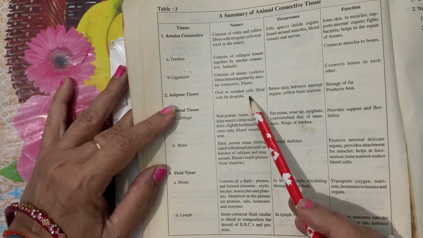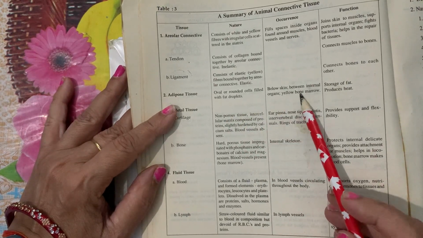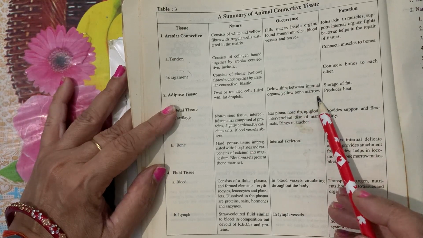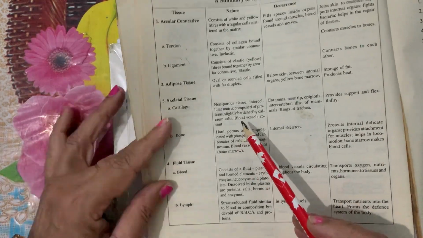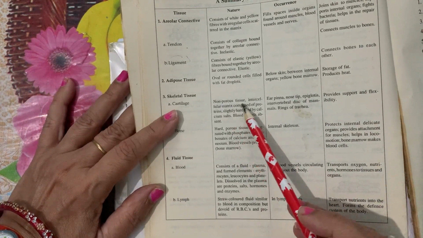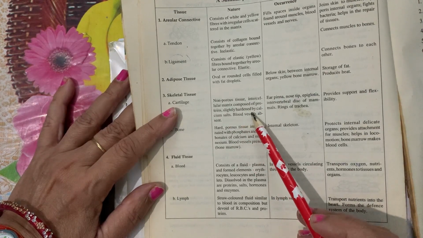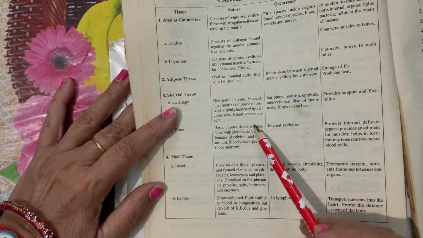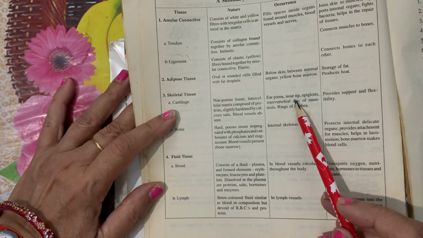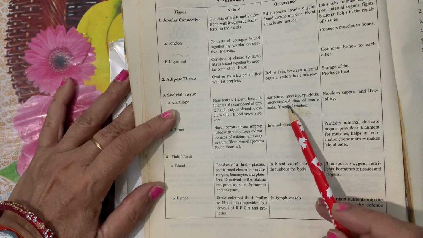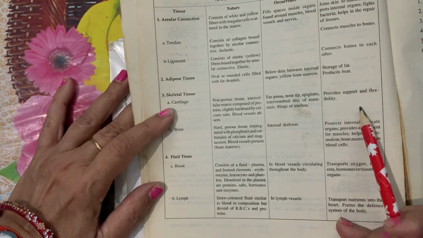Adipose tissues: oval or rounded cells filled with fat droplets. They are found below the skin, between the internal organs, and in yellow bone marrow, and their function is storage of fat and producing heat. Skeletal tissues: intercellular matrix composed of protein, slightly hardened by calcium salts, blood vessels absent. They are found in cartilage, ear pinna, nose tip, epiglottis, intervertebral disc of the mammals, rings of trachea. It provides support and flexibility.